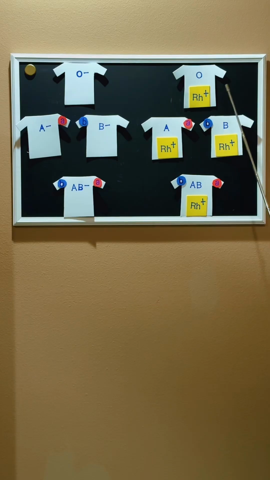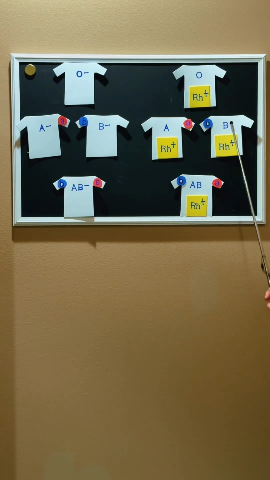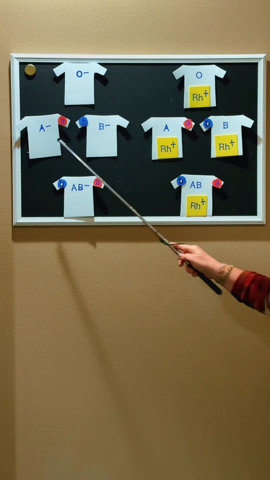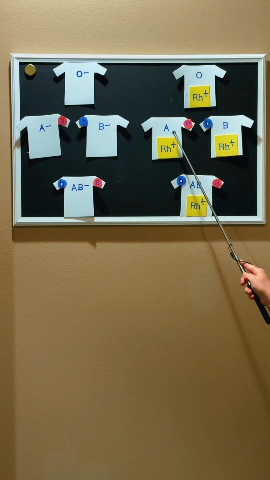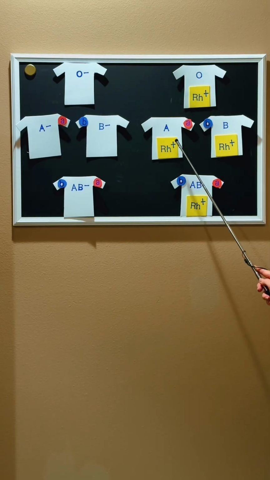With the O positive, now this one has something extra. O positive can get O negative. It can also get O positive. Now here's our A positive. Positives can receive negative blood types. They already have their little extra on it. So it can get an A negative. It can get O negative, O positive, and A positive.